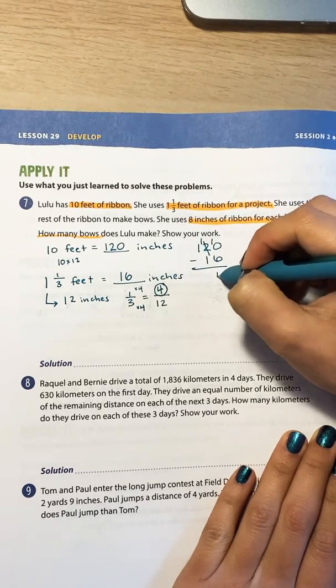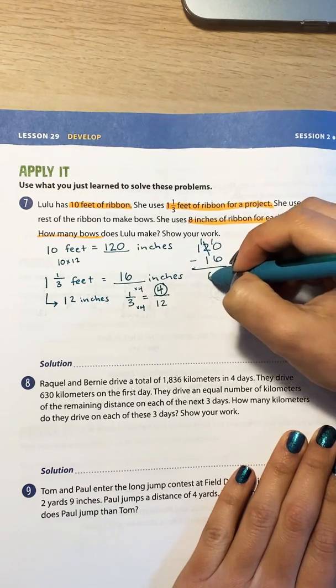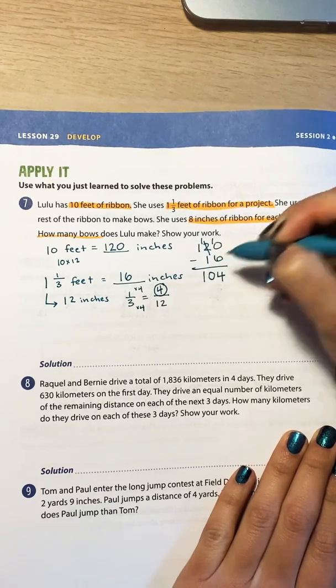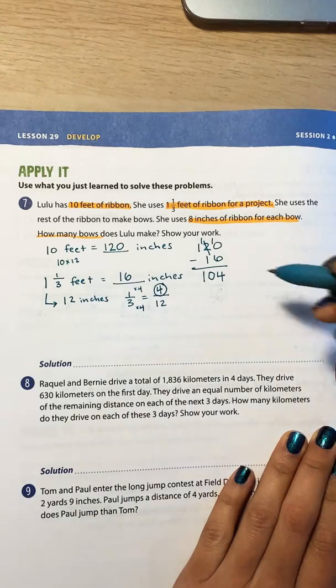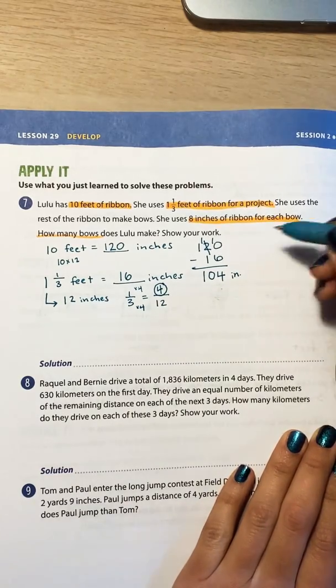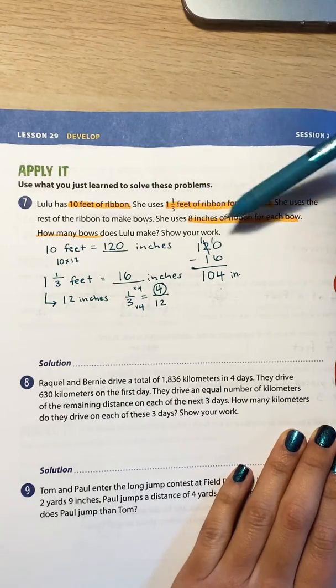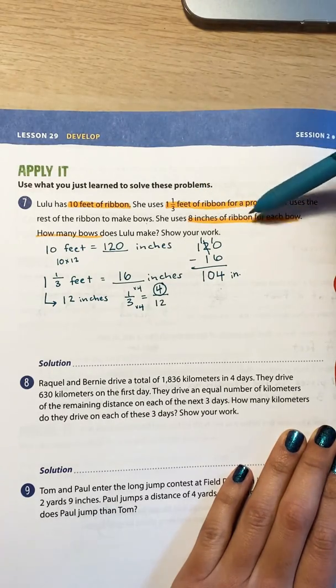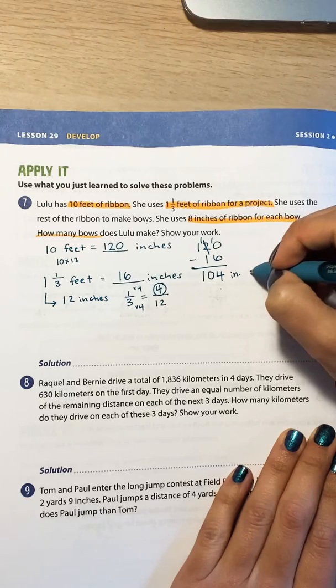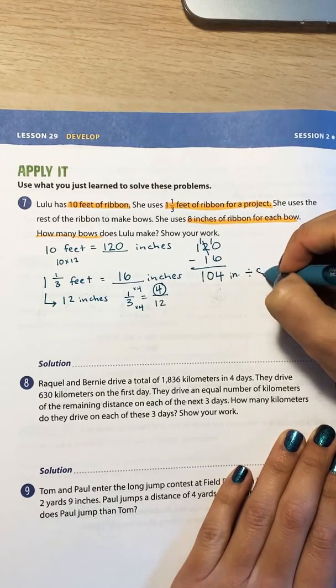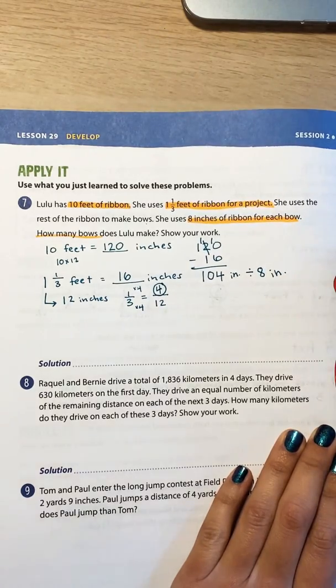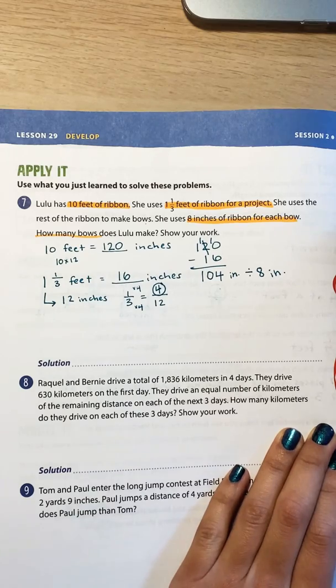10 minus 6 is 4. 1 minus 1 is 0. 1 drops down. So she has 104 inches left to make bows. But each bow is 8 inches of ribbon. So I have to do 104 inches divided by 8 inches to figure out how many bows she can make.